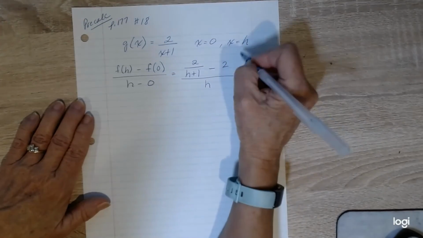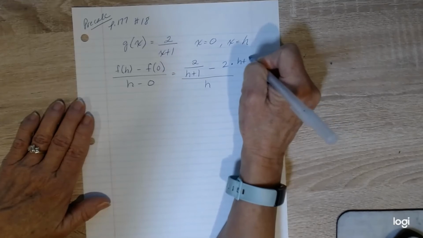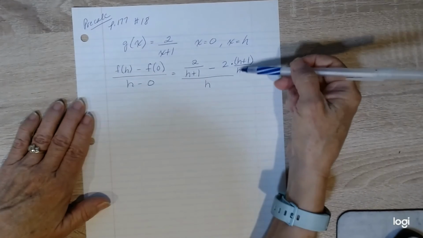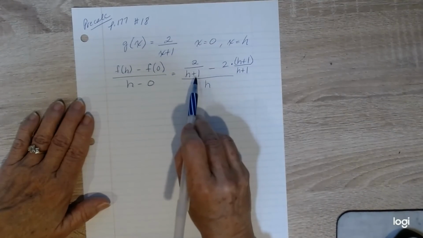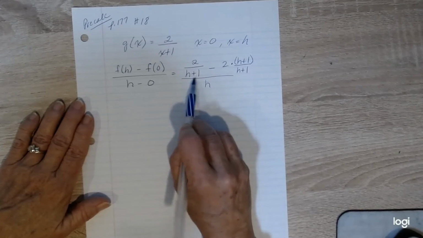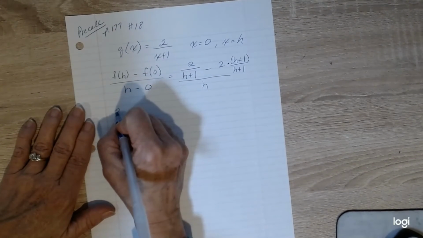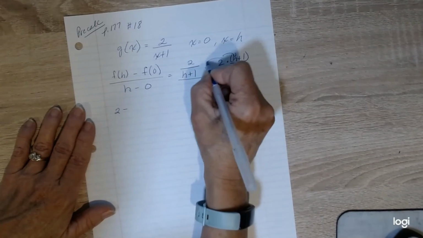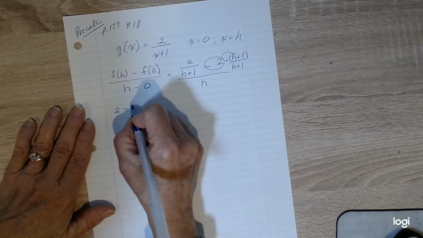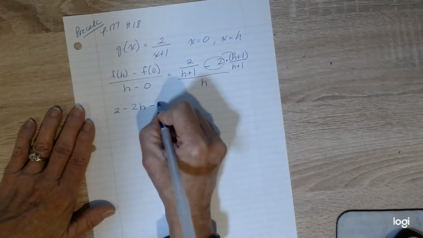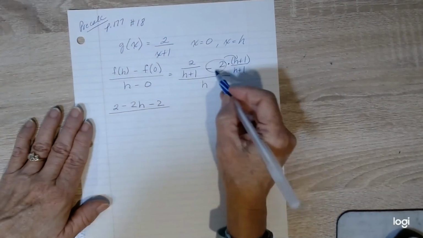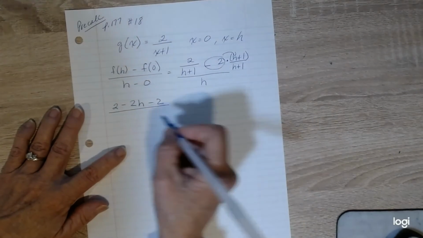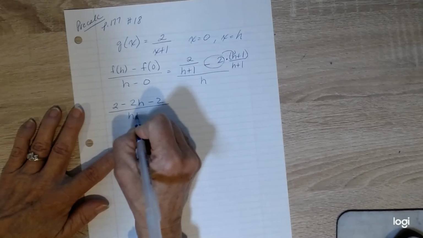Now, I'm going to use my 1.4 skills here, okay? And I'm going to multiply top and bottom by h plus 1 in order to get that common denominator, right? Okay, so I'm going to end up with 2 minus, I'm actually going to distribute a negative 2 here. Negative 2 times h minus 2. Being careful with that negative. I also could have said minus 2 that in parentheses, but I'm going to actually do it this way. Okay? And this is all over h plus 1.